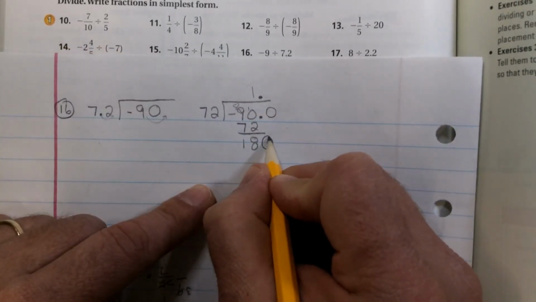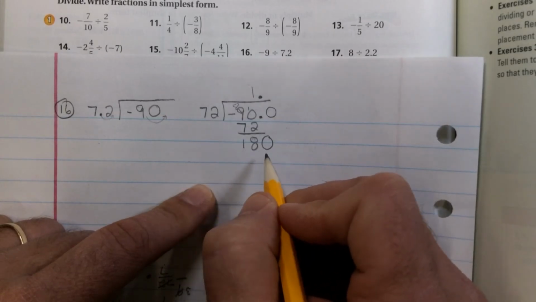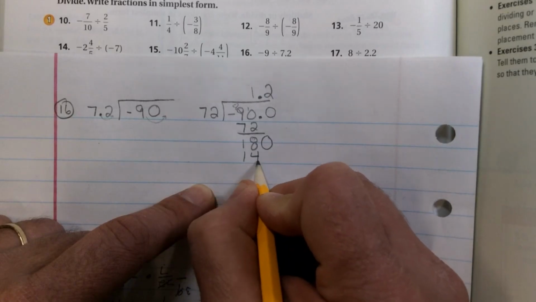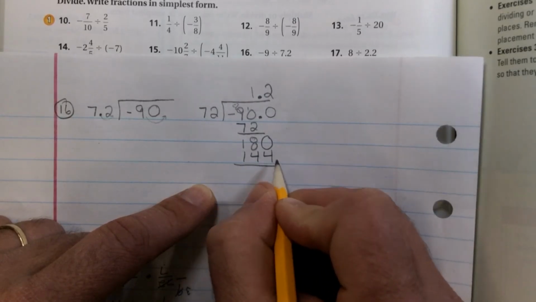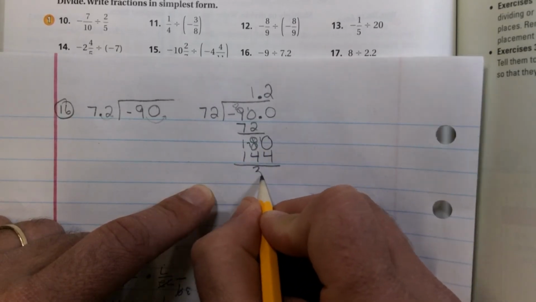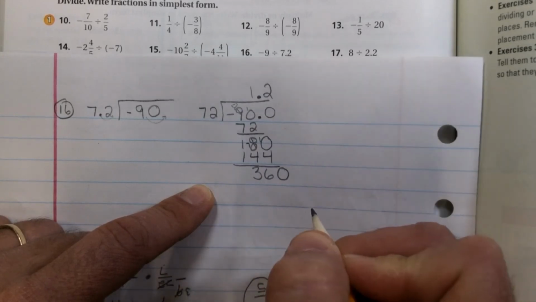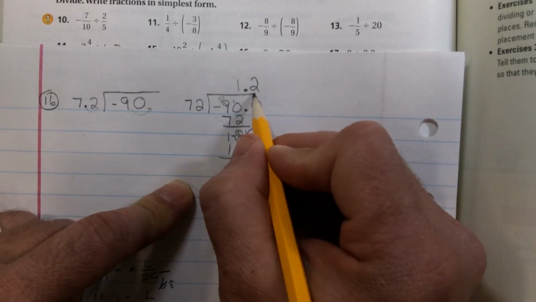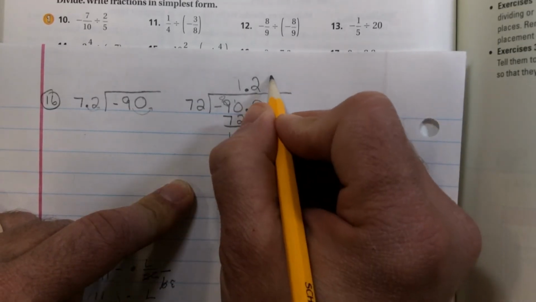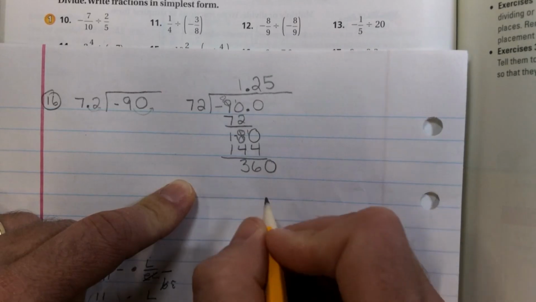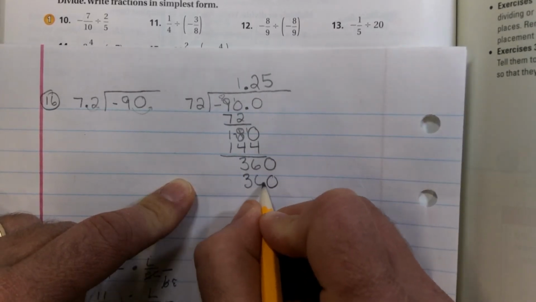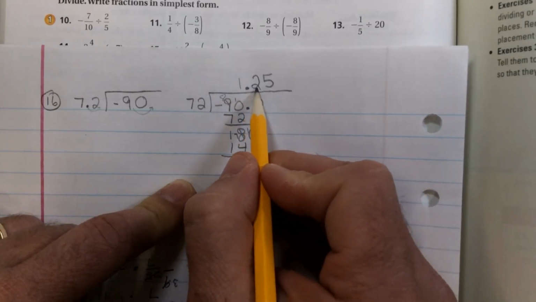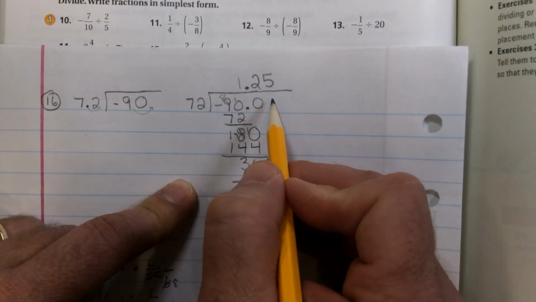Bring that 0 down. 72 goes into 180 twice, which is 144. Subtract to get 36. Bring down a 0. And 72 goes into 360 5 times. 5 times 72 is 360. So I'm all done. 1.25, or 1 and 25 hundredths.